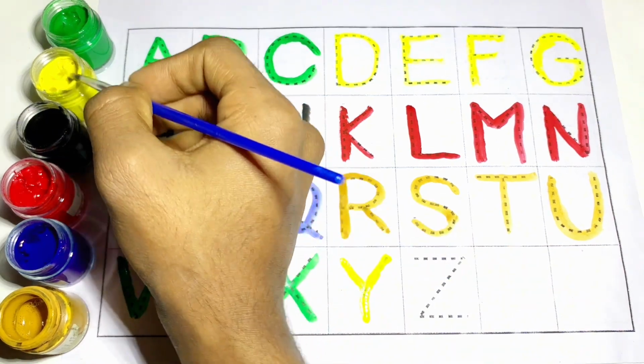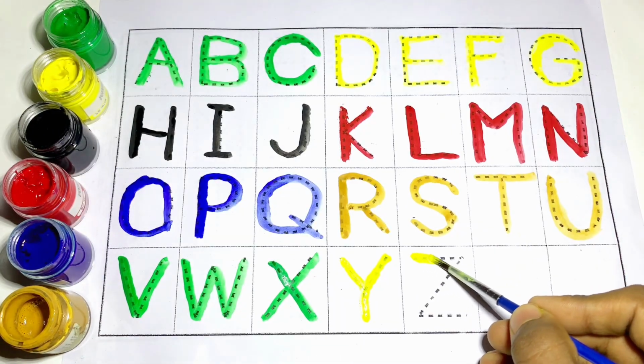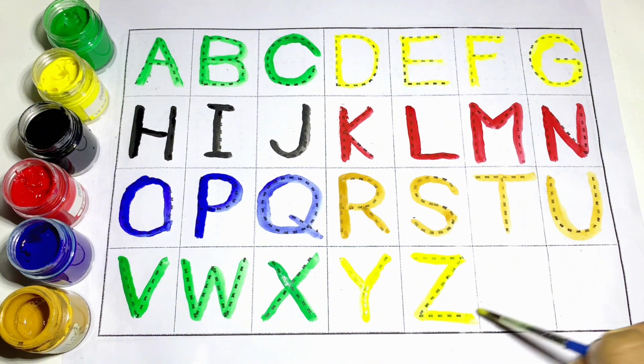Kids again use yellow color and draw Z. Z is for zoo. Z is for zebra.